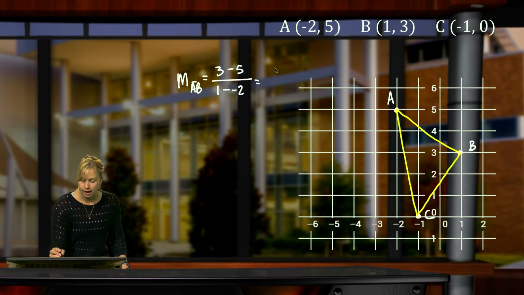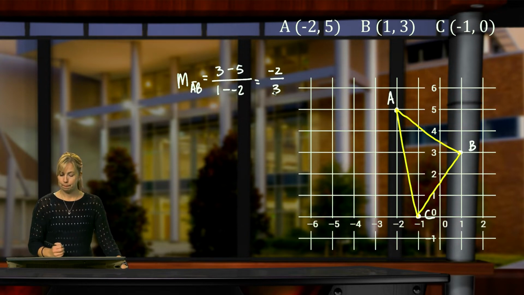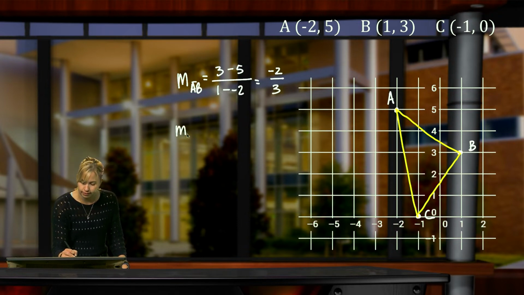3 minus 5 is negative 2. 1 minus negative 2 is 1 plus 2, or 3. Now, according to our diagram, it appears as though that's perpendicular to segment BC, so we're going to look at that next.